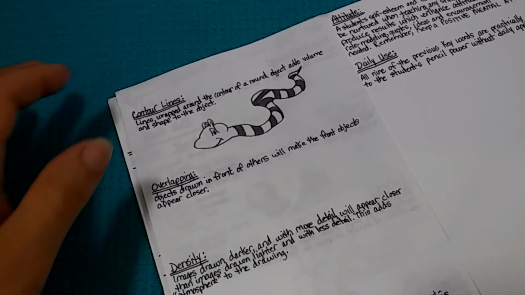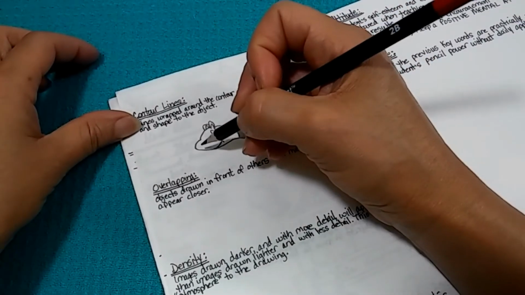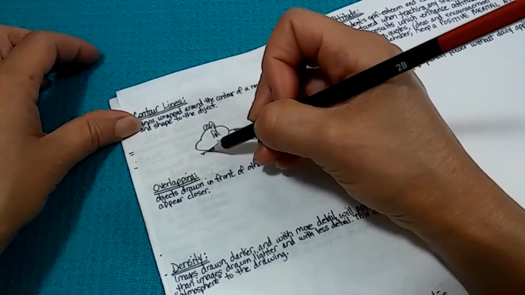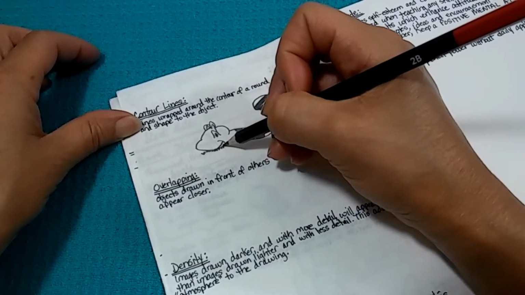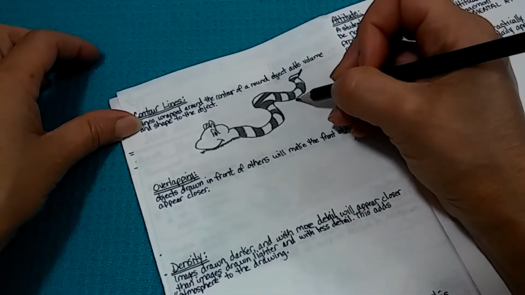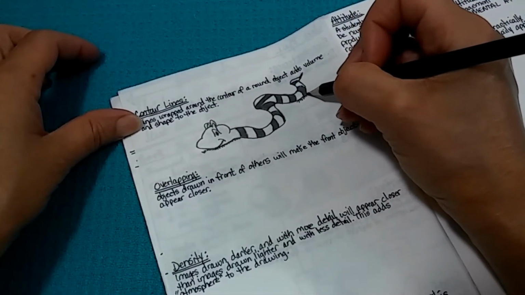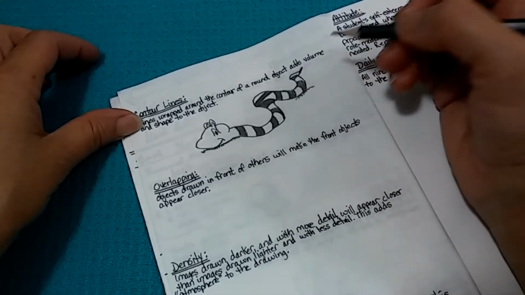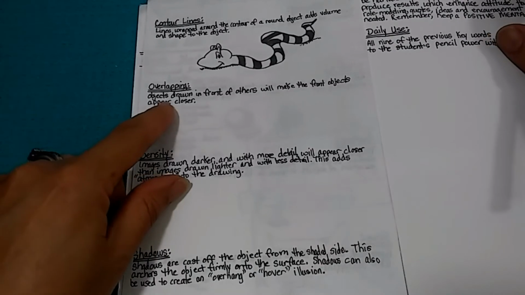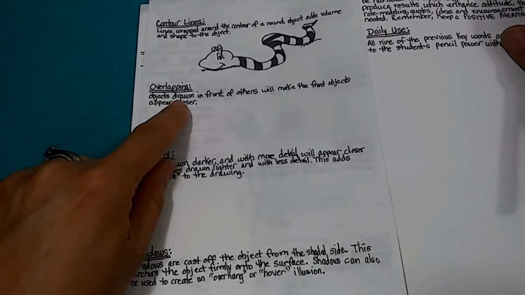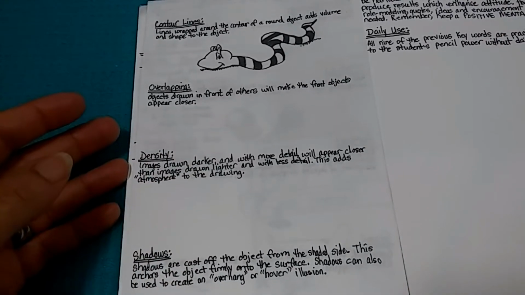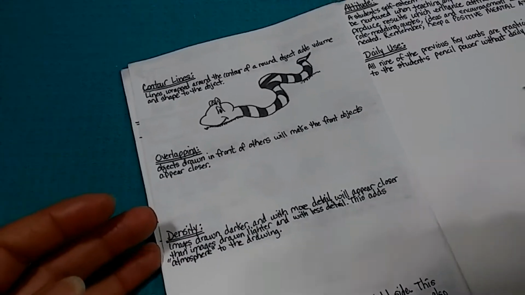I'm not sure. I don't think it looks quite right. Let me see if I can draw some of the little grass like is in the book. All right. Okay, now on to overlapping. And for this, he says objects drawn in front of others will make the front objects appear closer. All right, so let's do that.